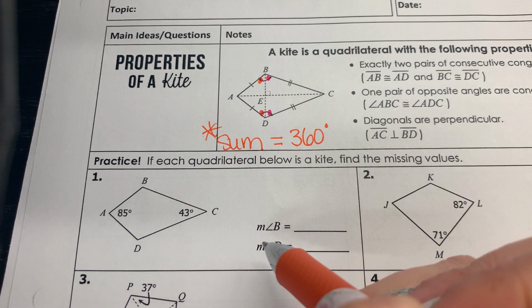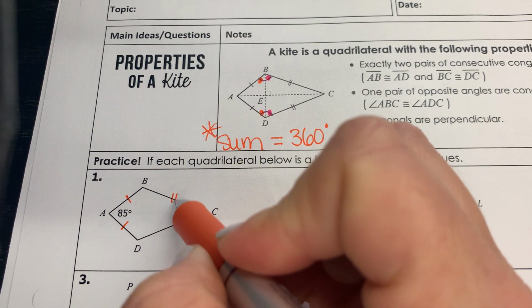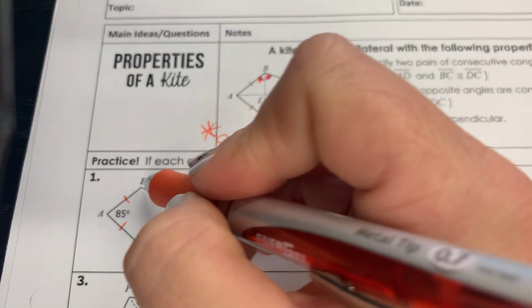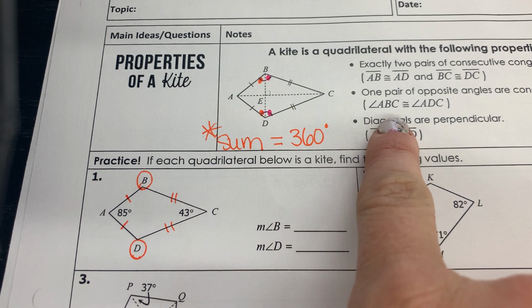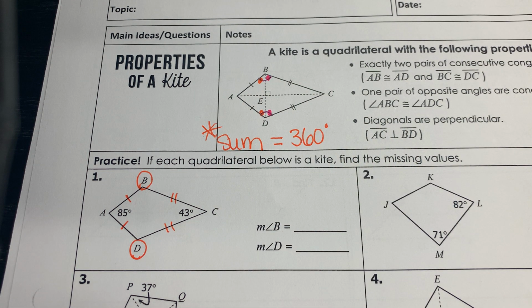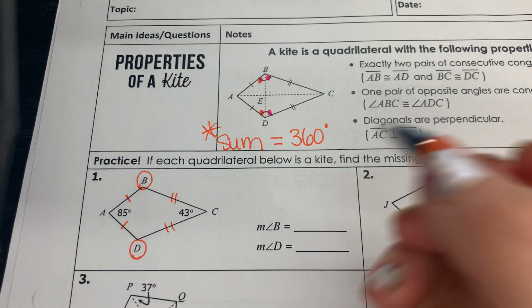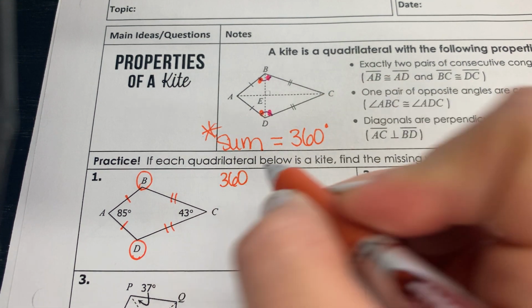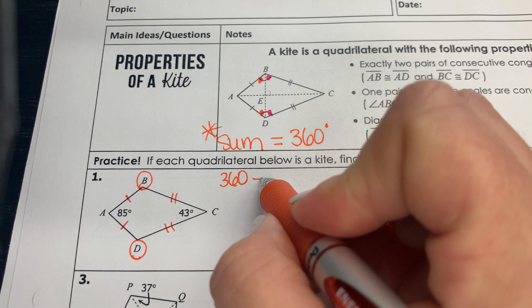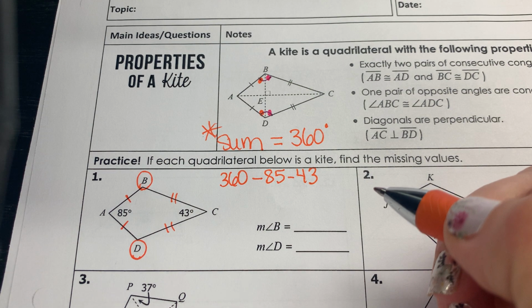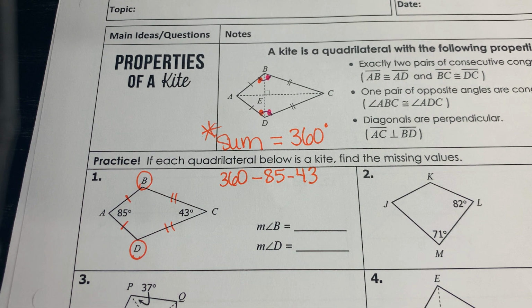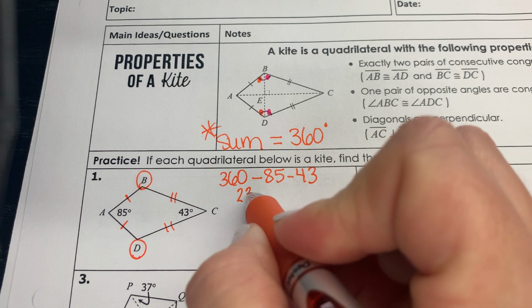Now, they don't put the tick marks for you, but you can easily see that would be the 1, that would be the 2, okay? These 2 angles are going to be the same measure. That's the ones that told us right up here that are equal to each other, that are congruent. So we will do the sum, which is 360, minus the 2 that they gave us, 85 and 43. We want to subtract those. And let's see what that gives us. 360 minus 85 minus 43, it's 232.